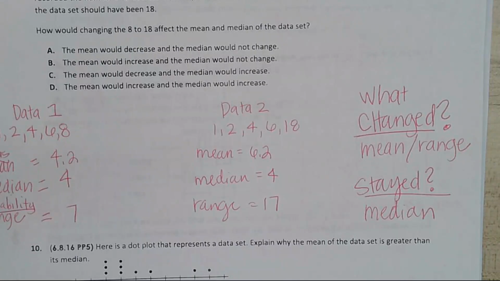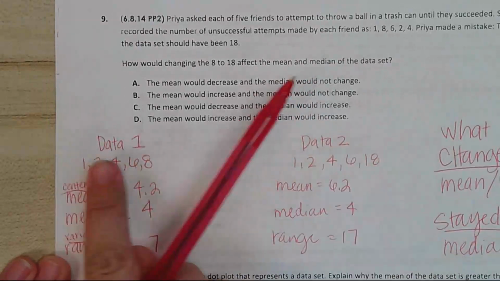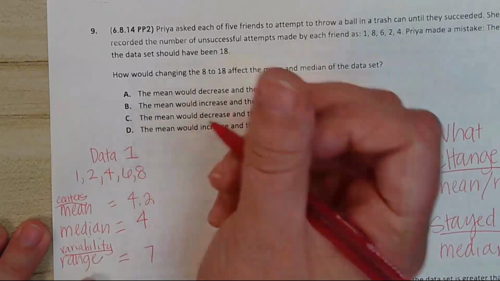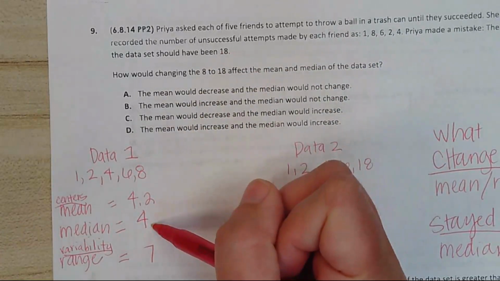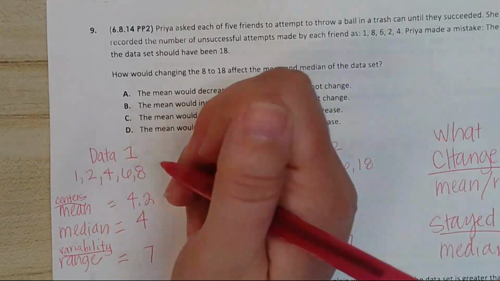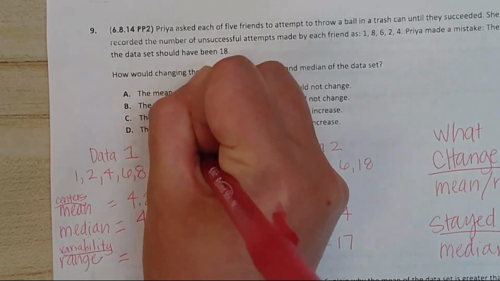Also, data is symmetrical when the mean and the median are the same or close together. Which data would be symmetrical? Data 1 or data 2? Data 1, because the mean and the median are only how far apart? 0.2, right? 2/10. They're 2/10 apart, okay? So data 1 is symmetrical.